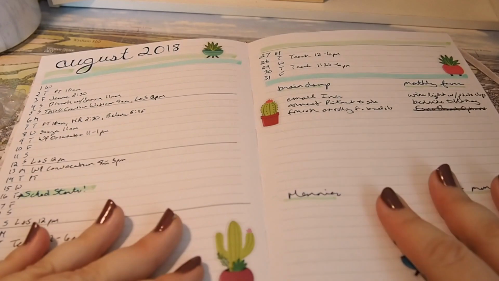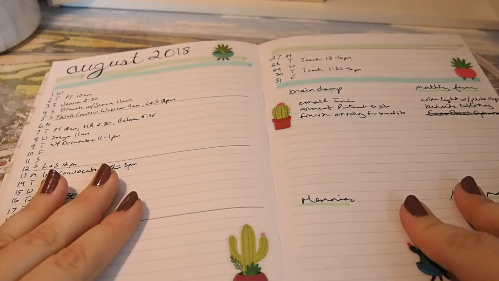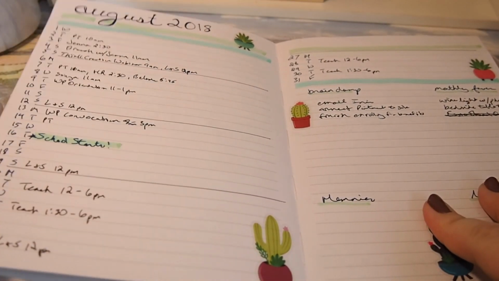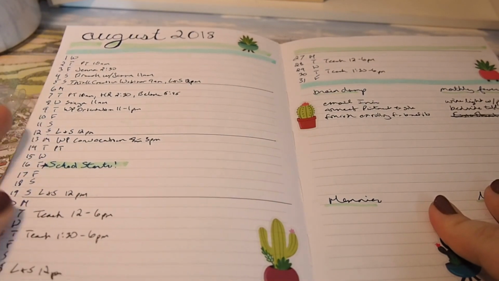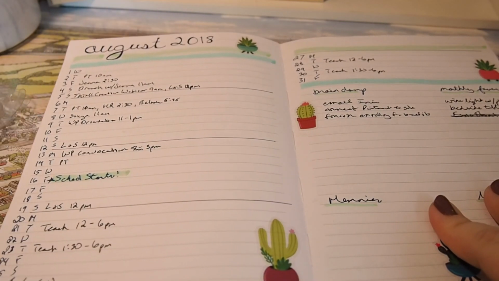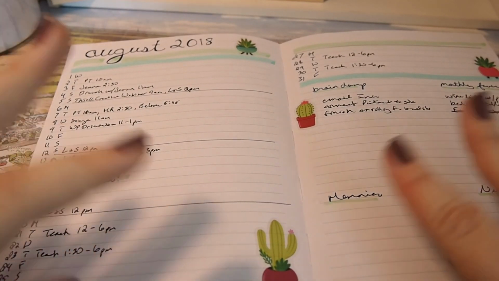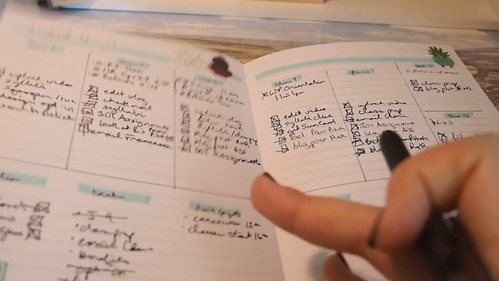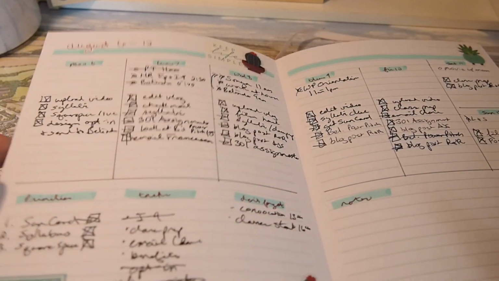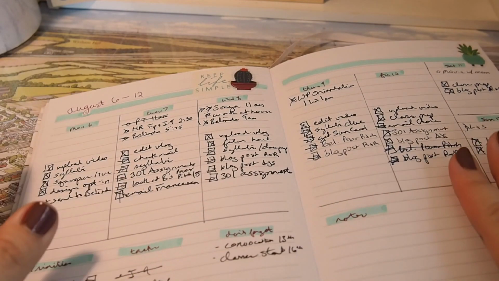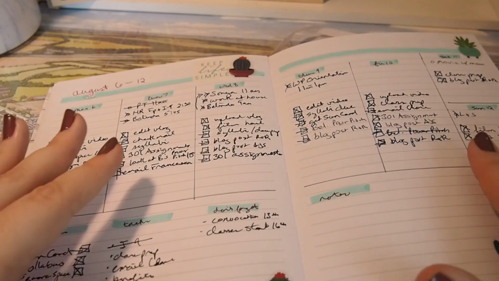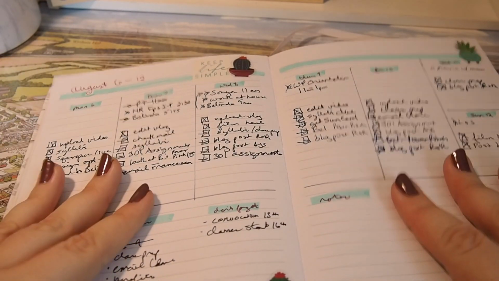Okay, so August, I'm still really liking this layout for the month. I've just got everything all down one side rather than a box grid. This is a million times faster to draw. Throughout the month of August, I played with my weekly spread quite a bit, so I had a few different layouts I used.